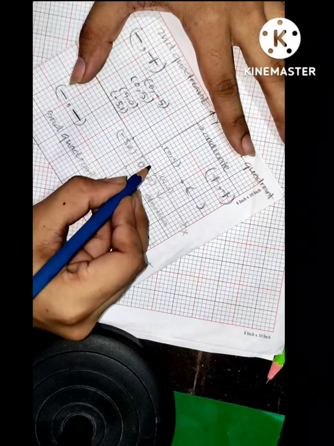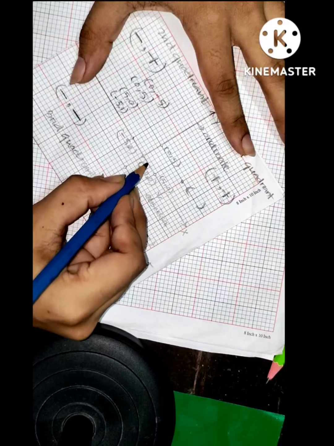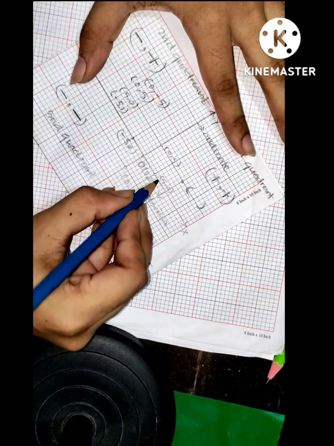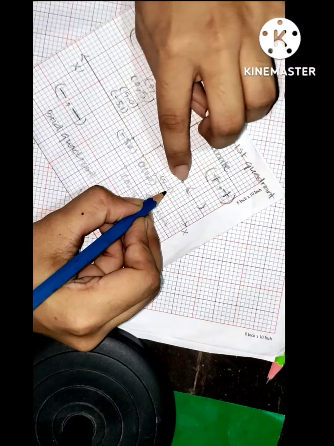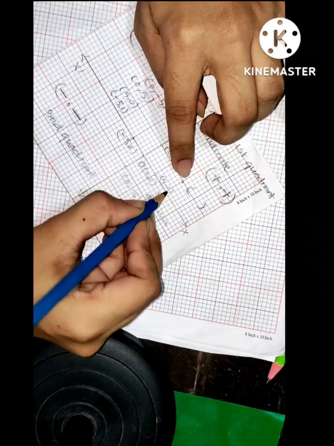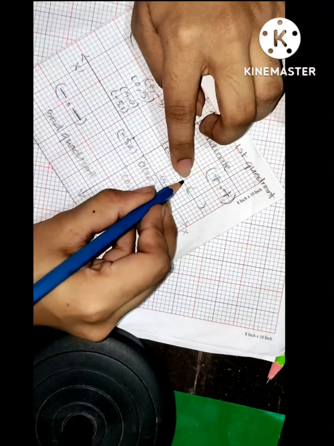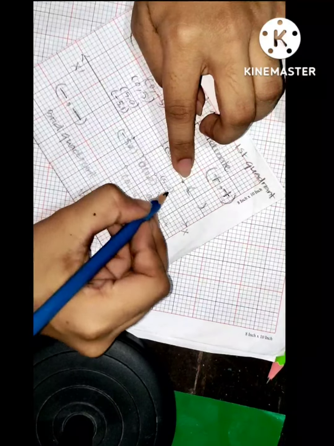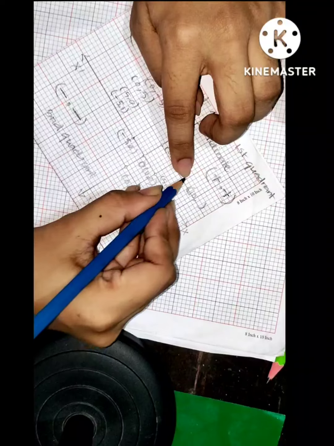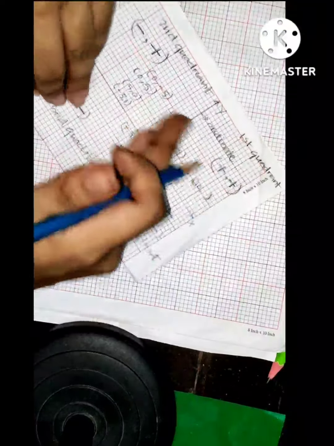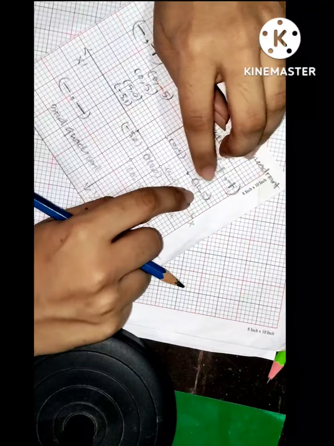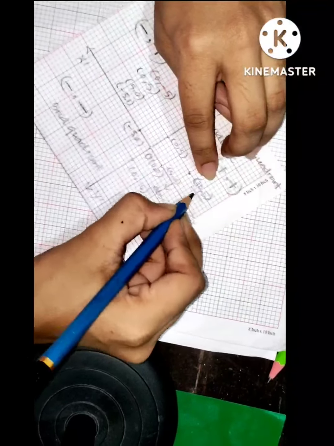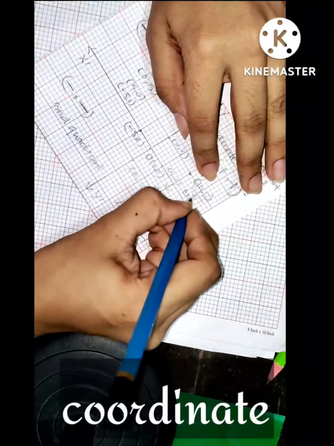So 1, 2, 3, 4, 5, 6, 7, 8, 9, 10. Now we have to go up to reach this point, right? So 1, 2, 3, 4, 5. So it is 10 through x and it's up, parallel to y, it is 5.